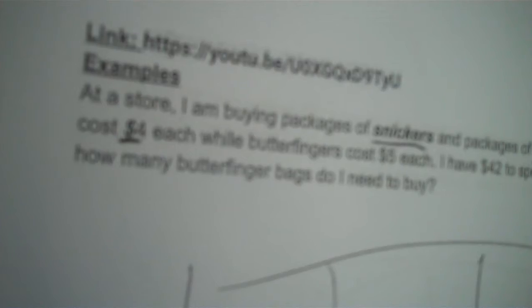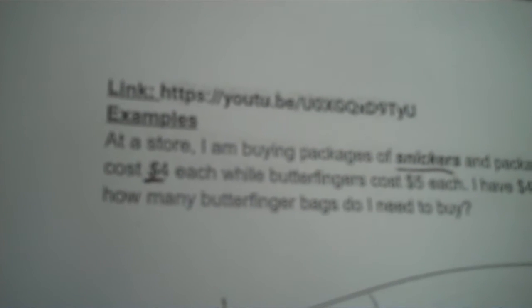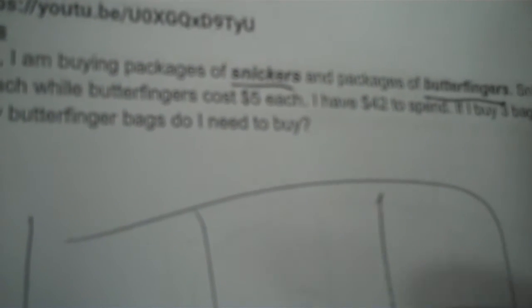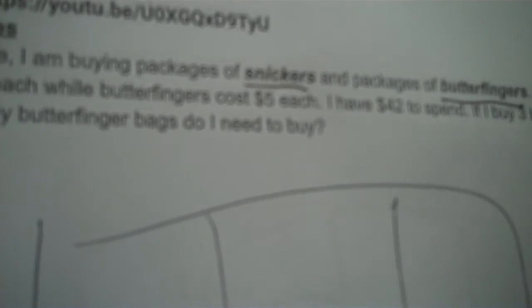Now, for the first time since you've been in algebra, you're dealing with 3 units: Snickers, Butterfingers, and dollars. We've never had to deal with 3. Usually it's just 2, where I can call 1 the X, 1 the Y, make a table, line, and all that. But now there's 3. So when there's 3, we're going to have a grid. It's set up for you today. You'll have to set it up in the subsequent assignments.